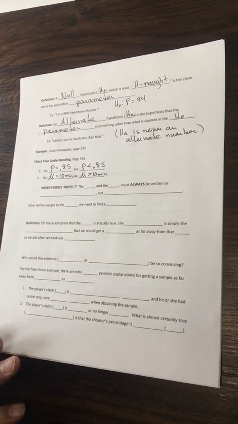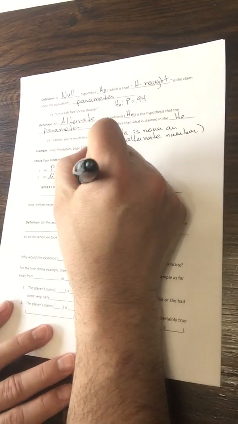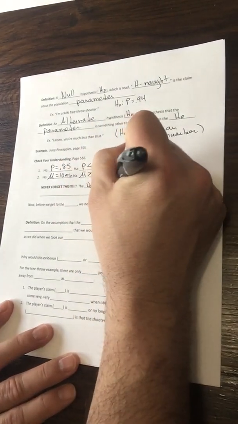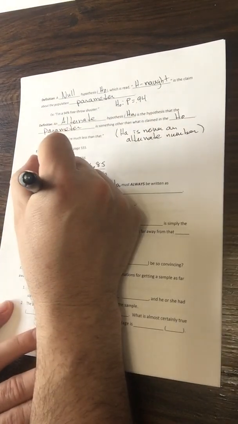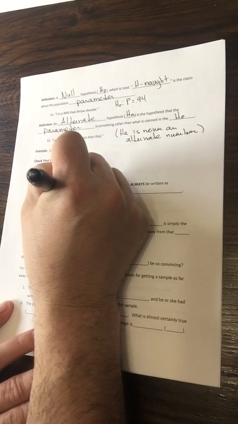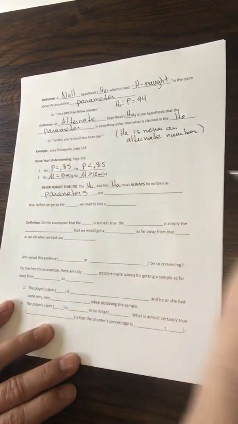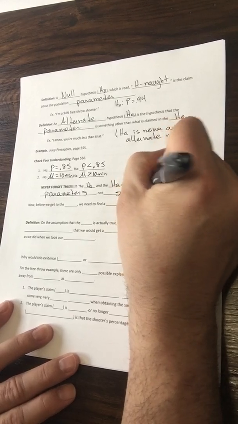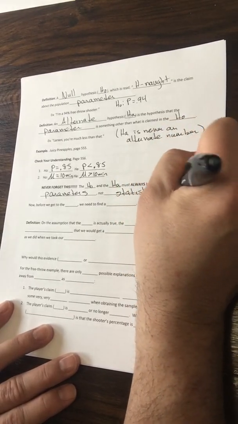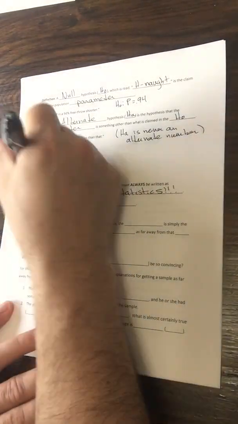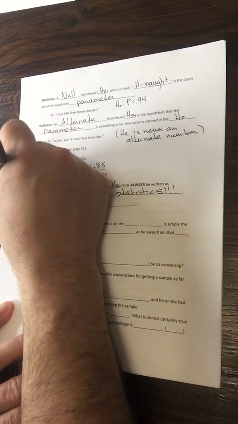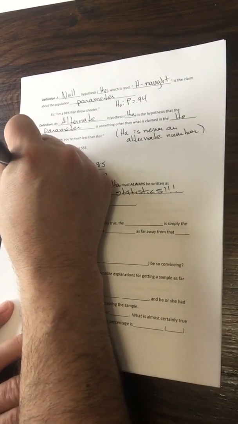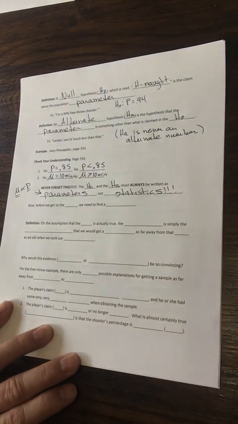Never forget this in this class. Never forget this. The H0 and the Ha must always be written as parameters. Always as parameters, not statistics. The H0 and the Ha have nothing to do with data. They're comments about the parameters. So what are we using for this? We're using mu or p primarily in this class.